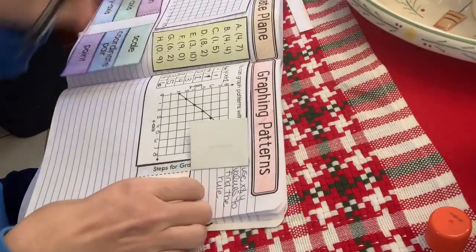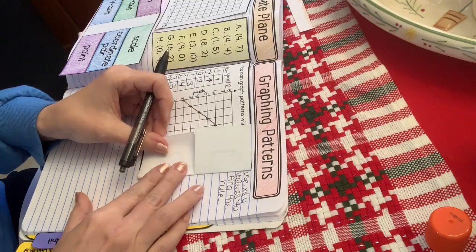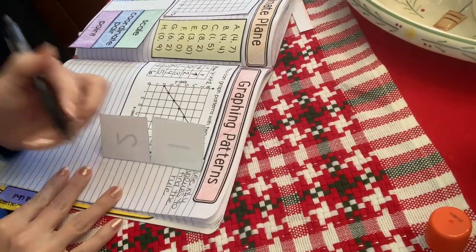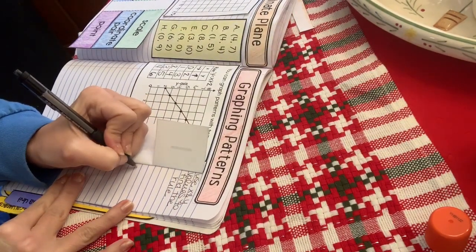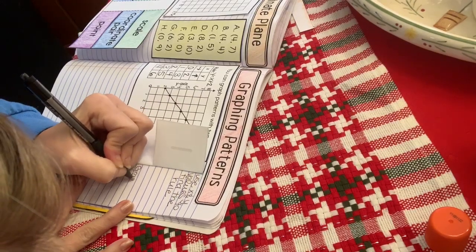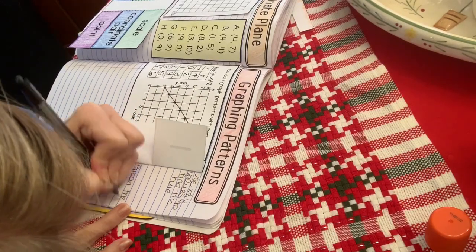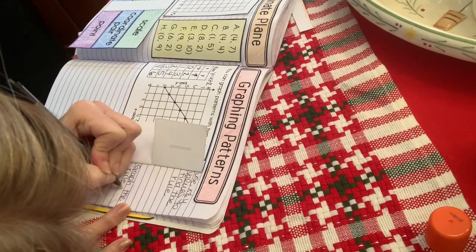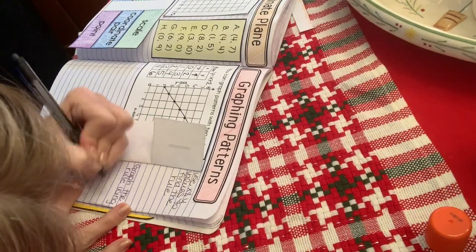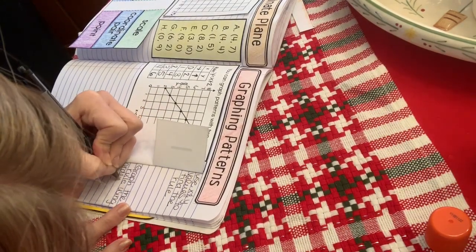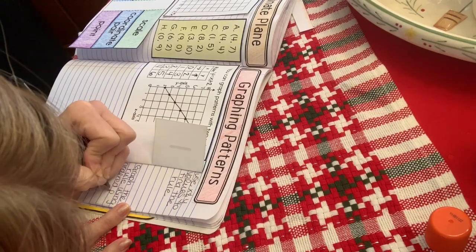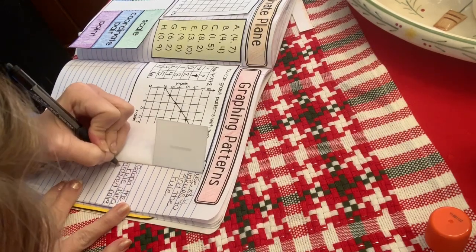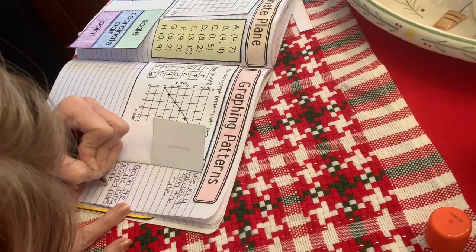Okay, under the 2, we're going to write: graph the rule using ordered pairs. Connect with line.